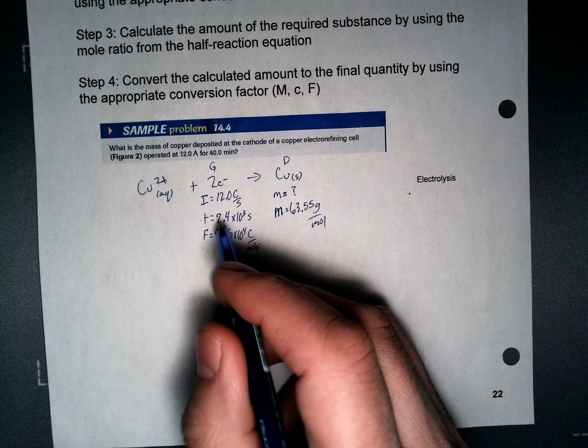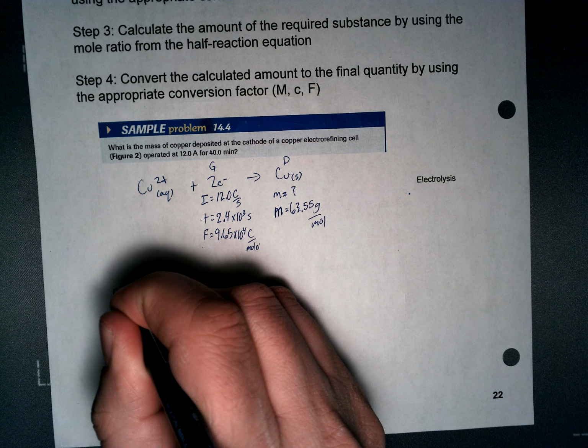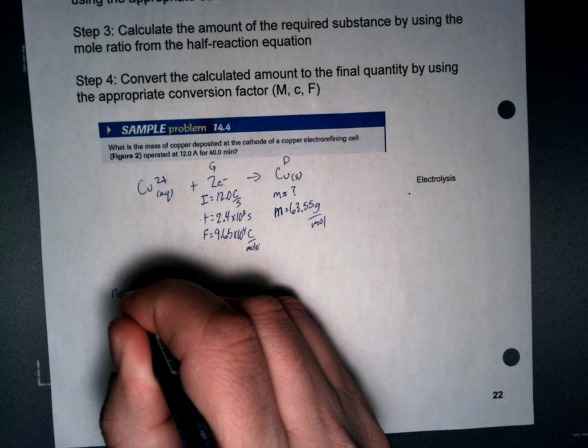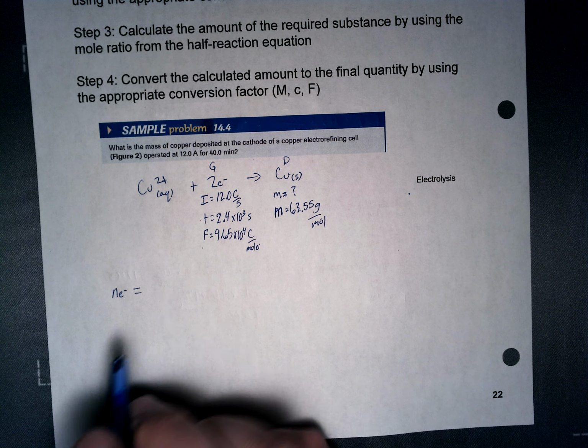If we're doing it in 2 steps, again we want to find moles of given. So moles of electrons is what we're looking for.